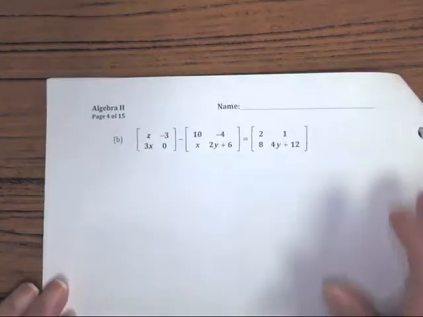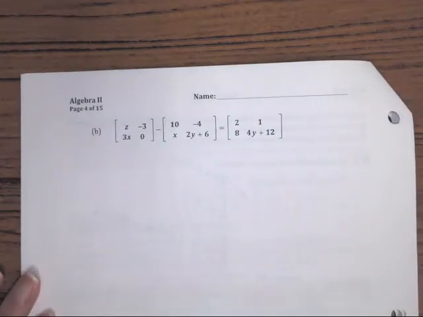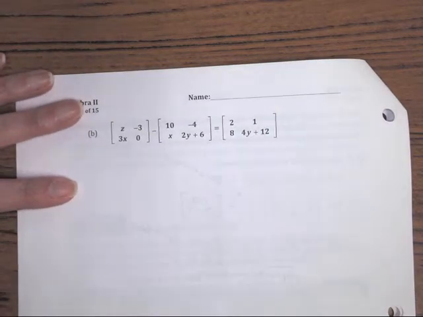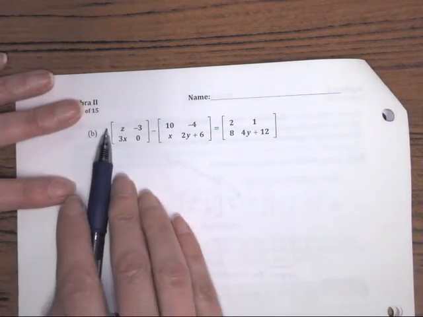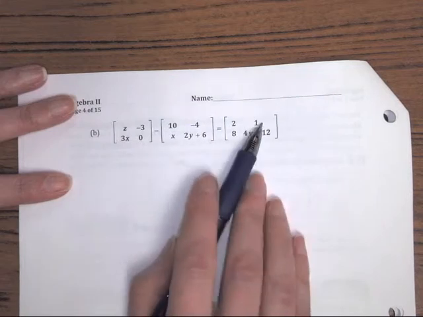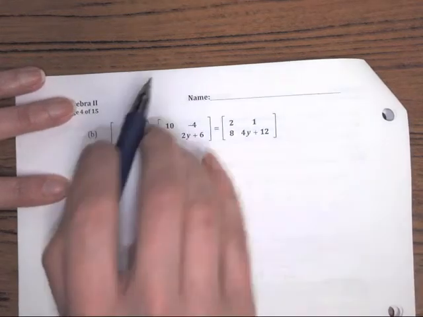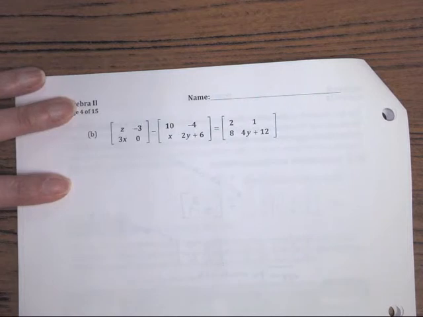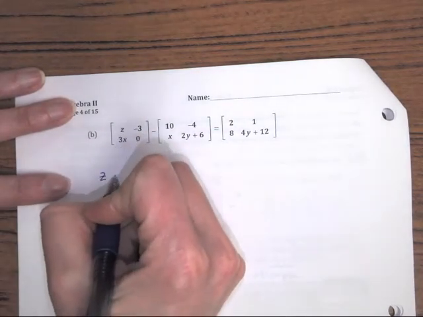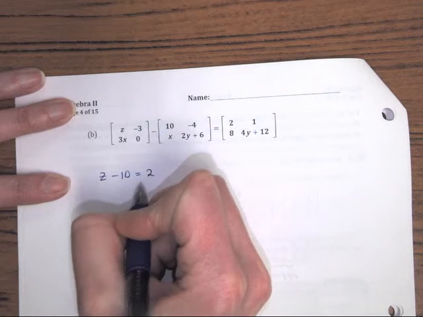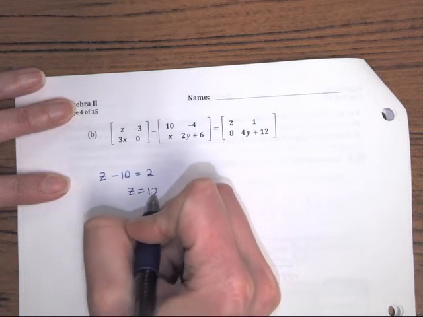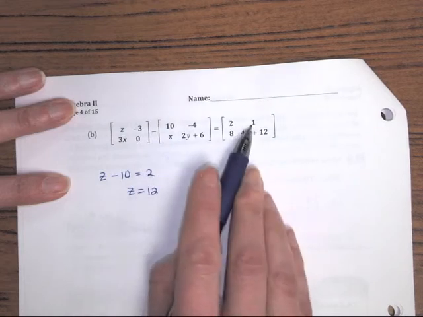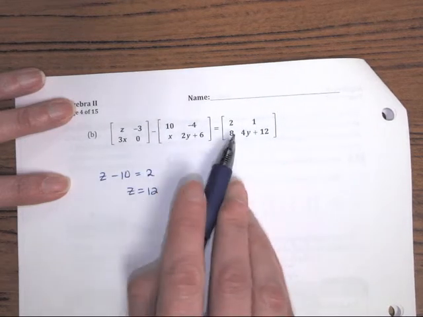All right, one last example to go through. You can make some equations out of a matrix equation like this. For example, z minus 10 equals 2, right? So z equals 12. Negative 3 minus negative 4 is 1, yes. 3x plus x equals 8.